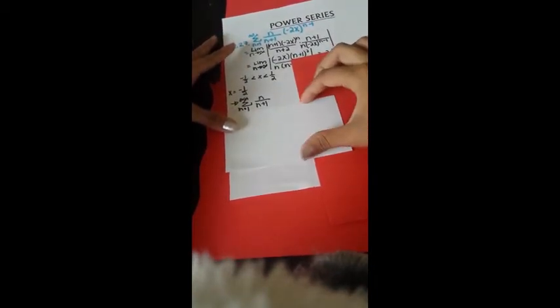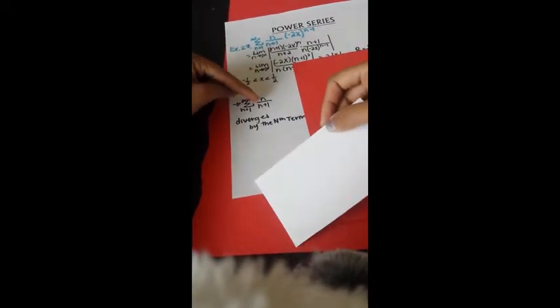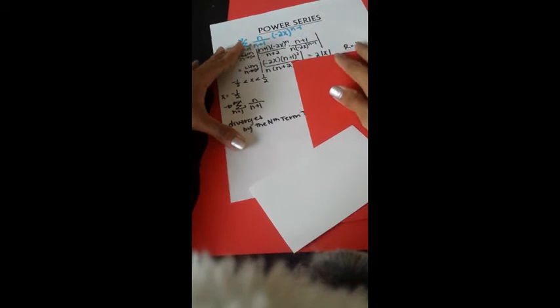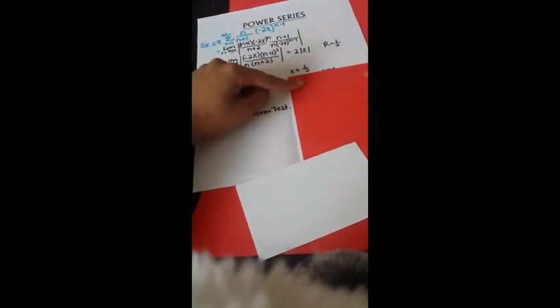And we can use the nth term test. Since once we take the limit of that, since it's the same degree, it's 1. So 1 is not 0. So the series diverges.